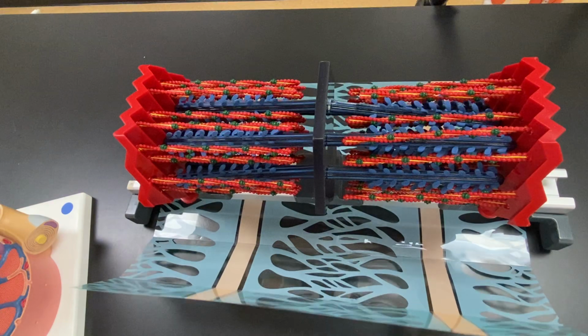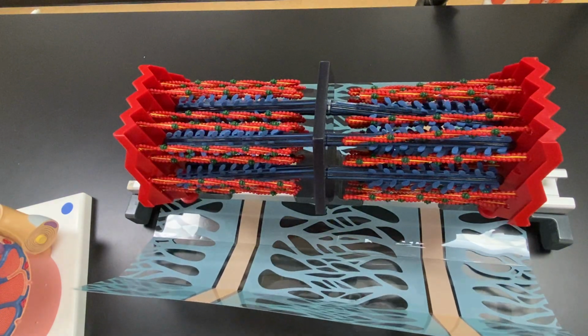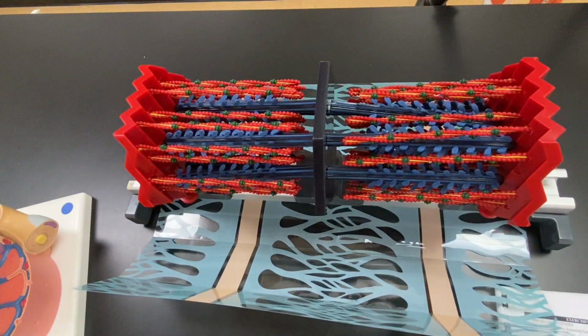Okay, so that's, I think, all of the muscle physiology. We will start back up next video with the muscles, the top of page 26.